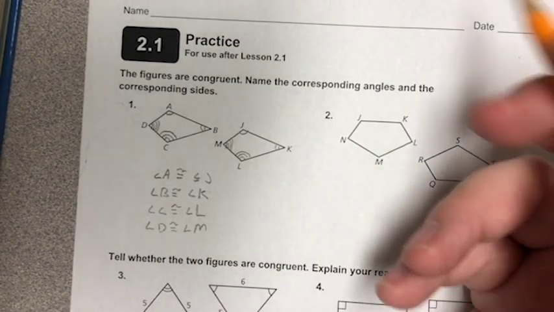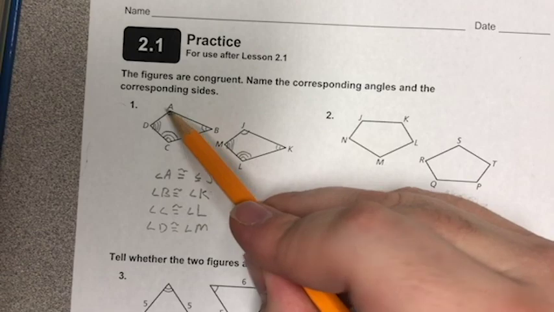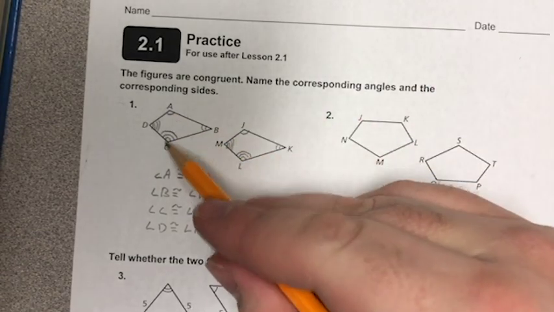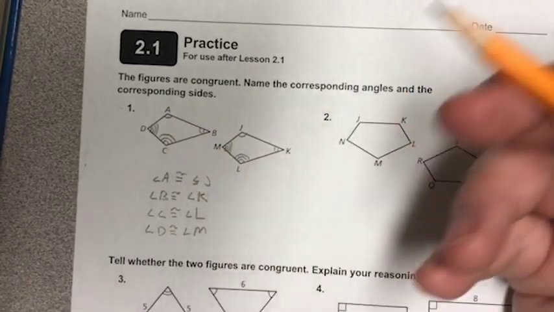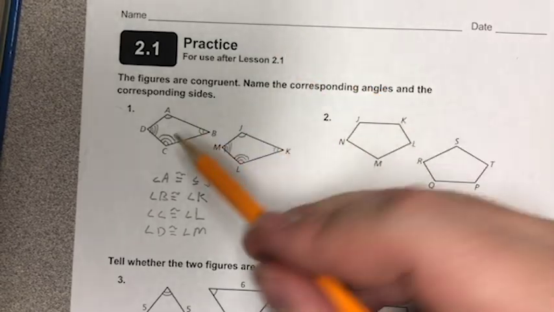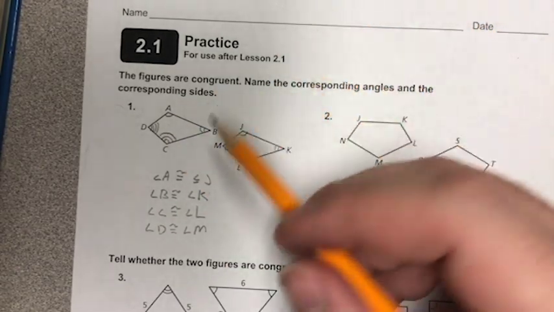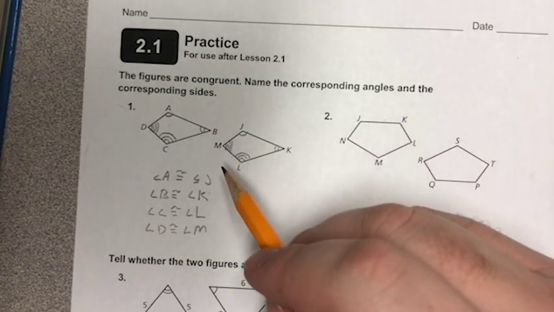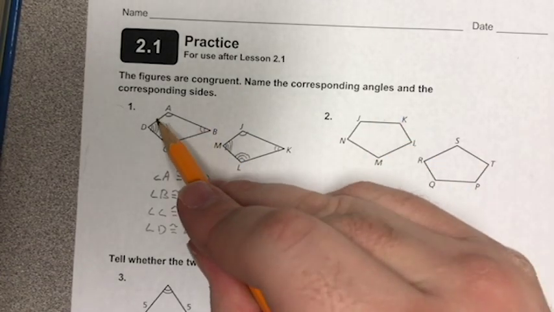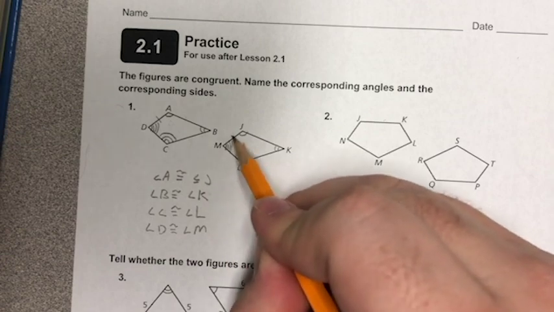All right? Now, like I said, angle A and angle C might be the same exact angle, but I have no way of proving that right now, so I'm going to assume that they're not. It's better to do it that way. Now I need to find my corresponding sides. Well, this one's pretty easy. I can match them up.